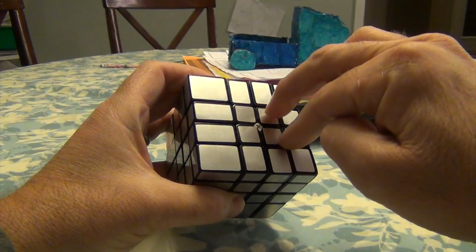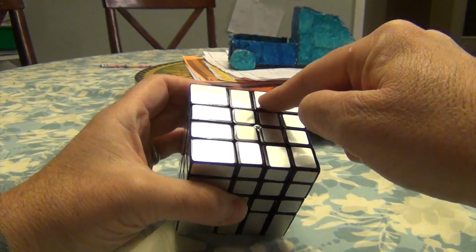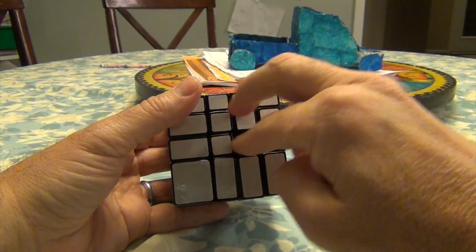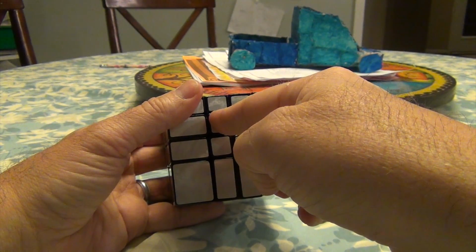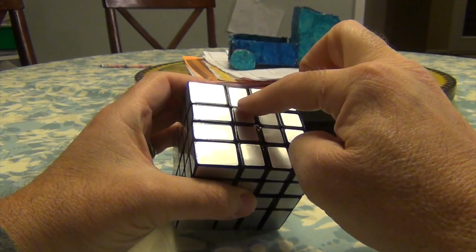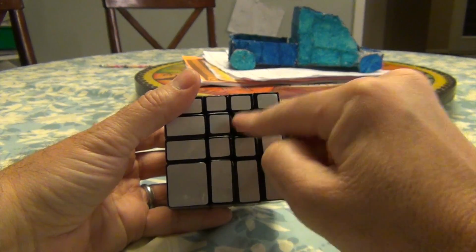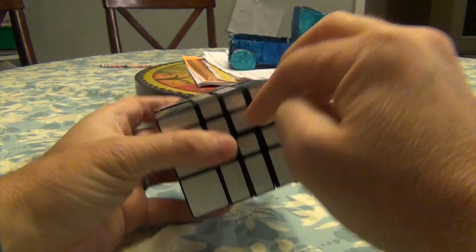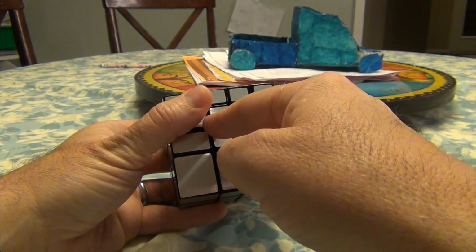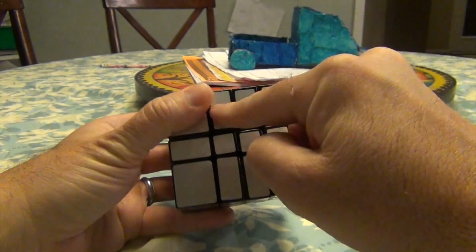If I do that, these two will swap and these two will be facing the right way. All of these will be facing the wrong way. So they're going to be rotated 90 degrees. So this is going to be right, these two will be wrong, and all these four will be wrong. What I'll then do is I'll then swap these two, which will rotate this again by 90 degrees. So then all these will be in and all these will be in.